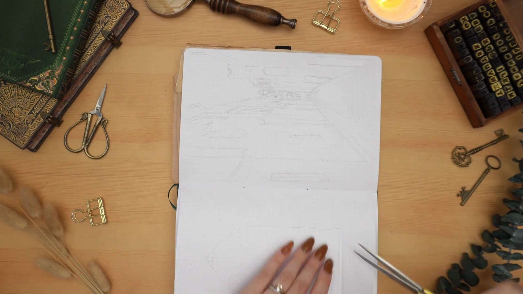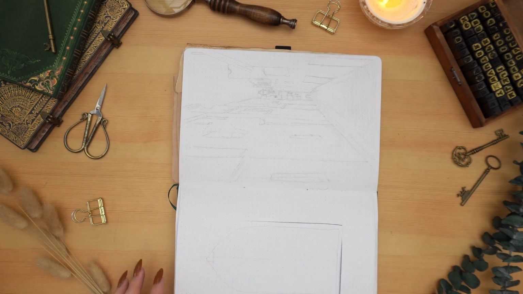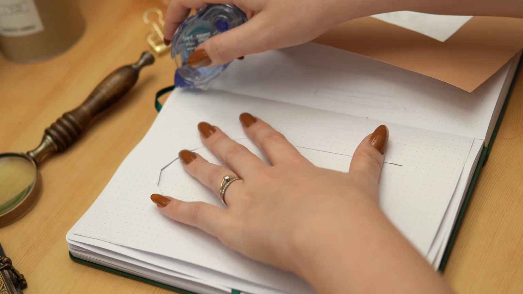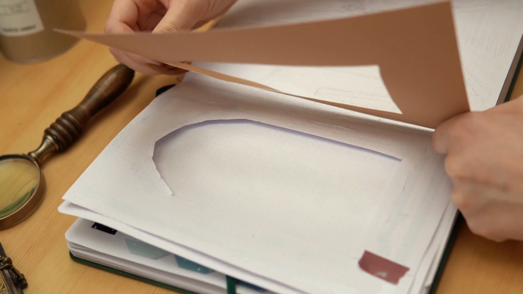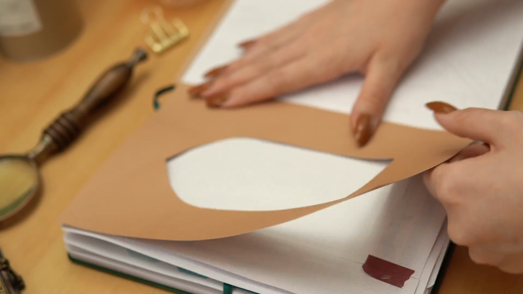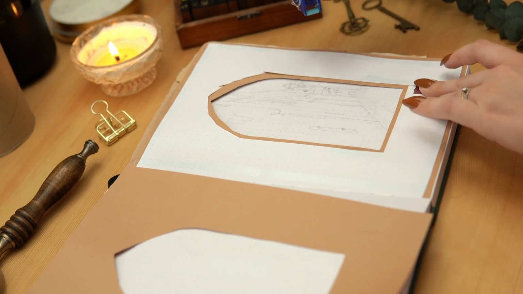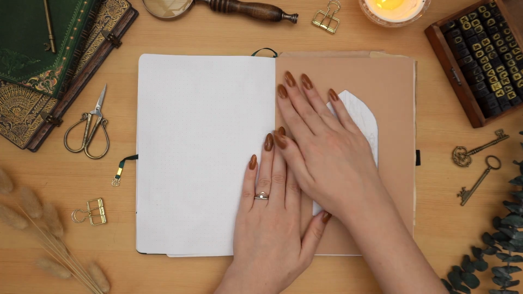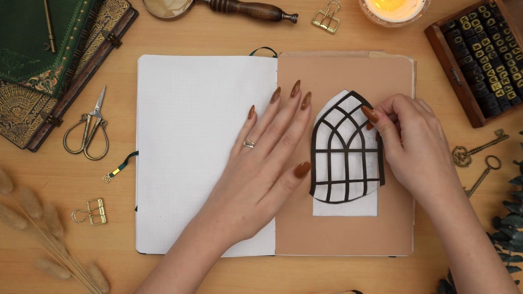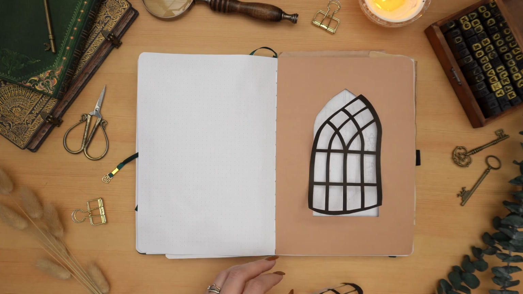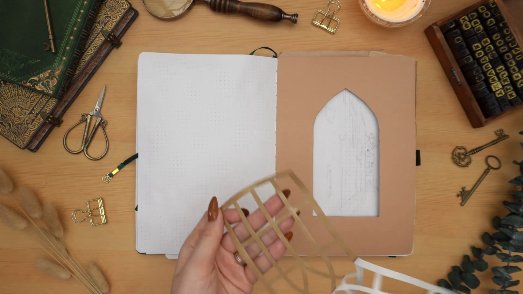I also cut a hole out of the sheet that I'm going to stick this onto and glued the paper down on both sides, lining up the hole. And then peeled off the backing and stuck down the window sticker on both sides, trying to line it up as perfectly as I could.